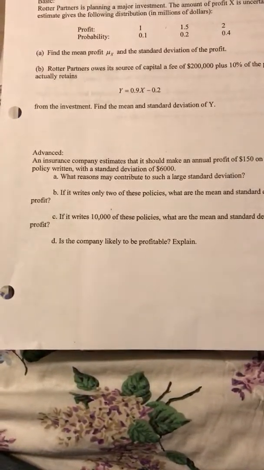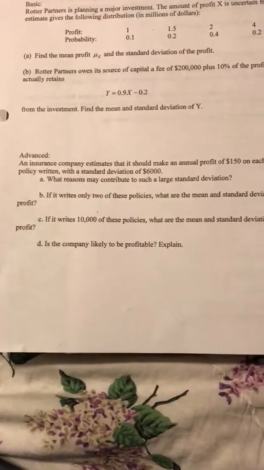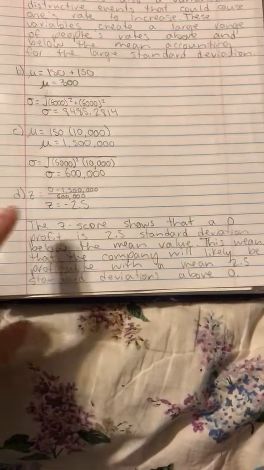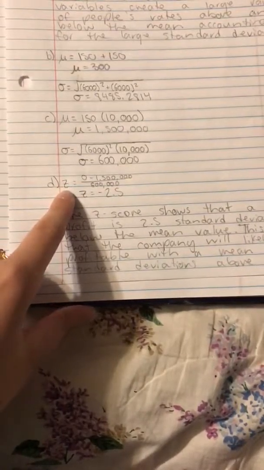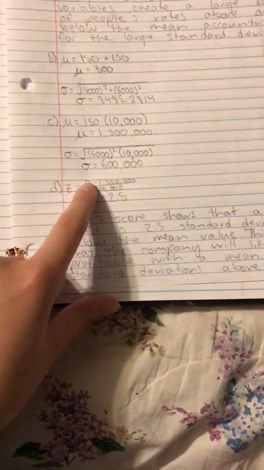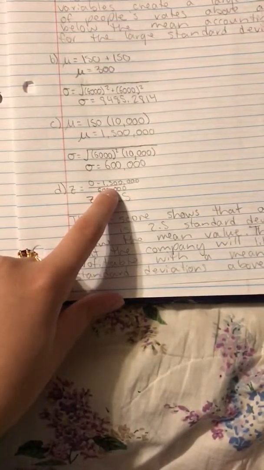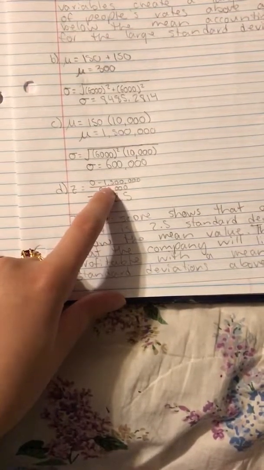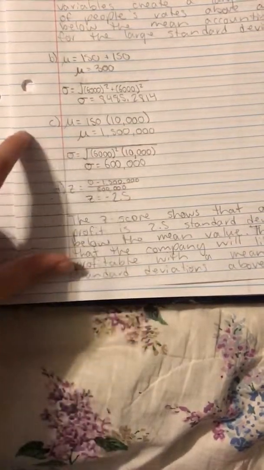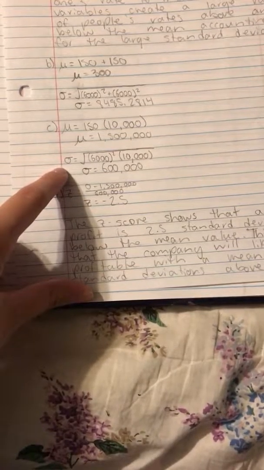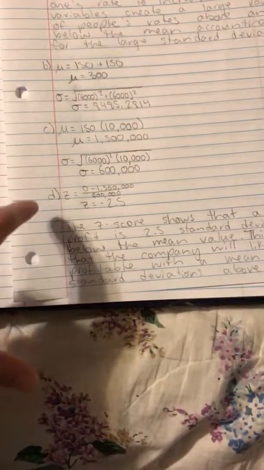And Part D asks if the company is likely to be profitable and to explain. So it is likely to be profitable based on the z-score equation here. You do the z-score equals a 0 profit minus the mean value of 1,500,000 found in Part C divided by the standard deviation of 600,000 also found in Part C.